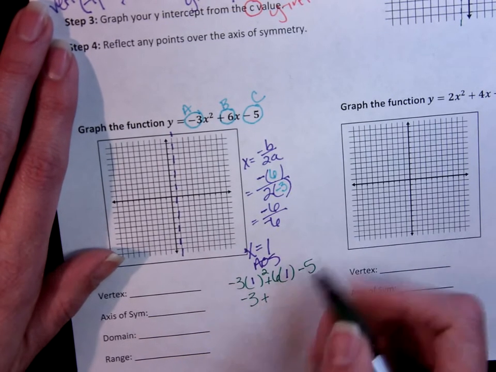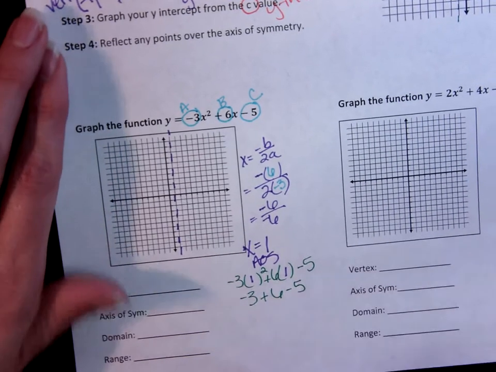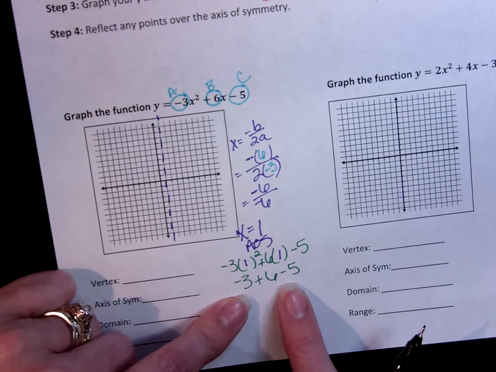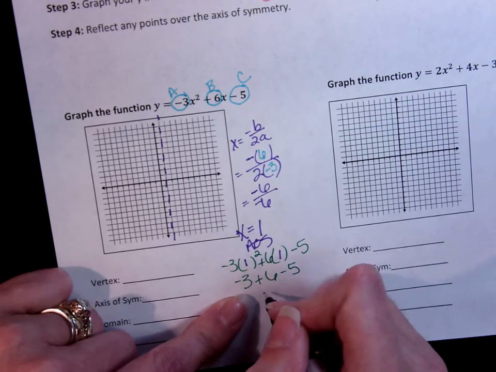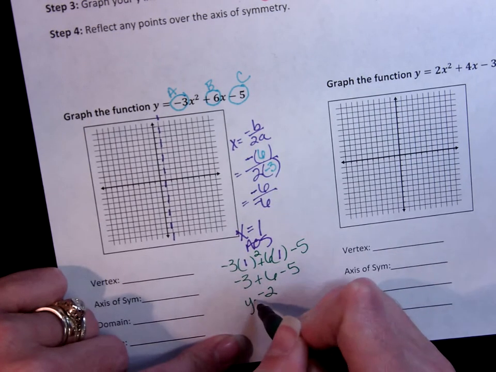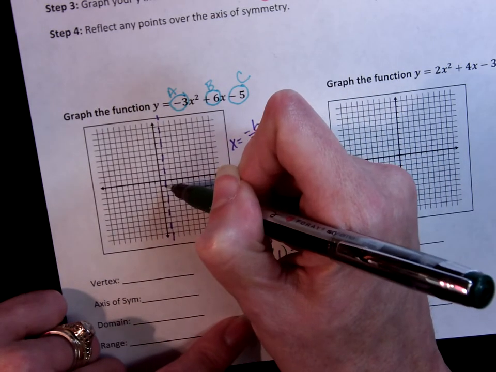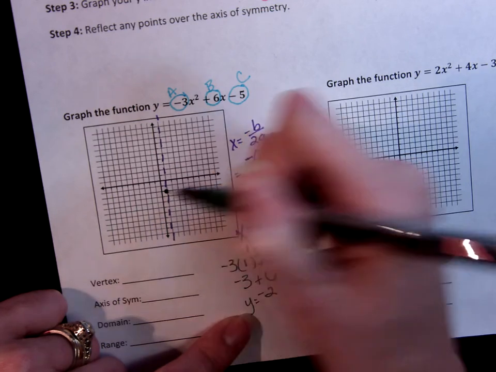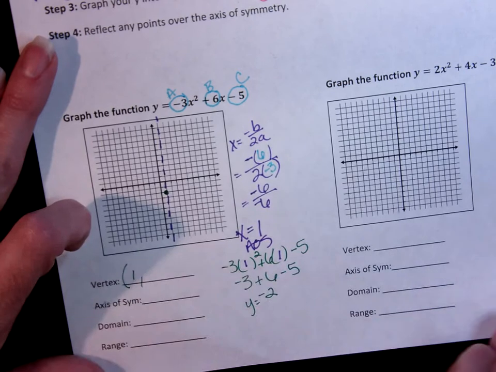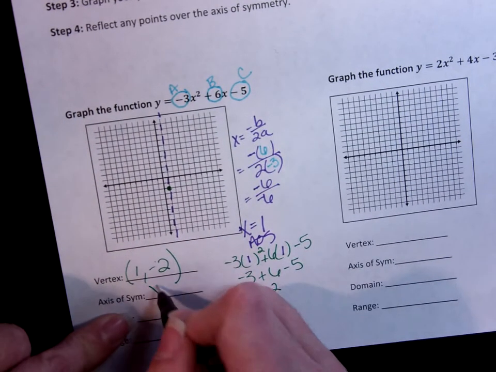Plus 6 times 1 is 6, minus 5. Again, I'm going to do the negatives first. Negative 3 and negative 5 is negative 8. Plus 6 is negative 2. So the y value of my vertex is negative 2. Back on the axis of symmetry, negative 2. We can write our vertex as 1, negative 2, and fill in the axis of symmetry, x equals 1.